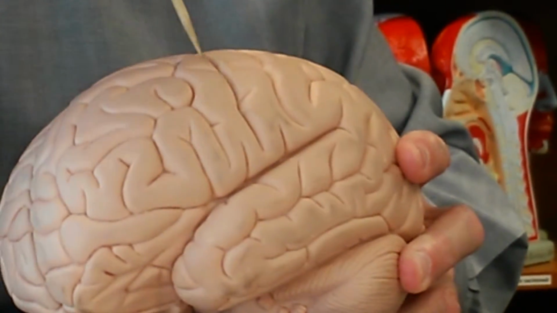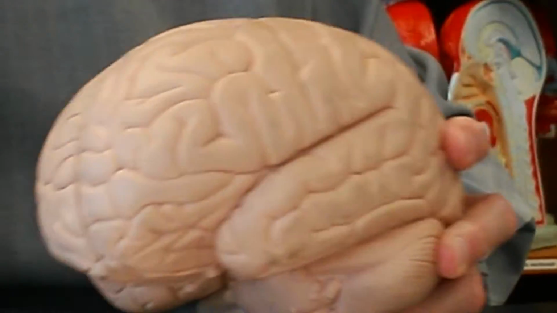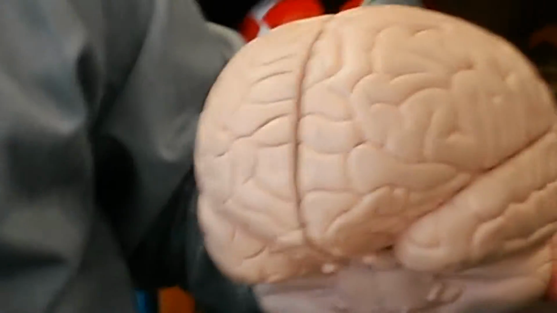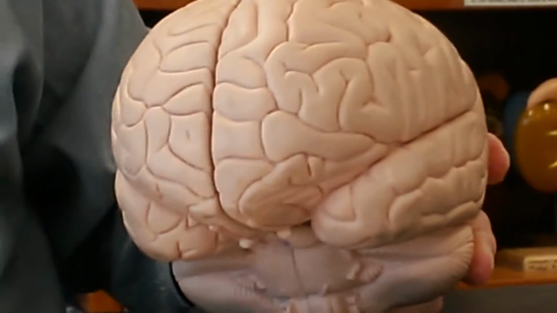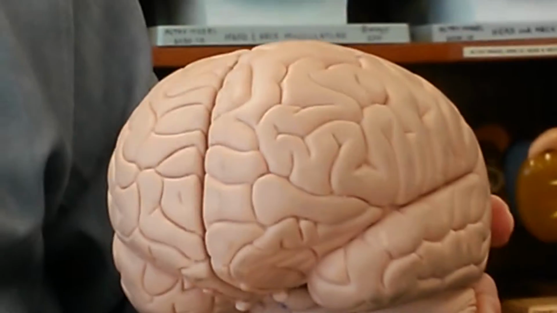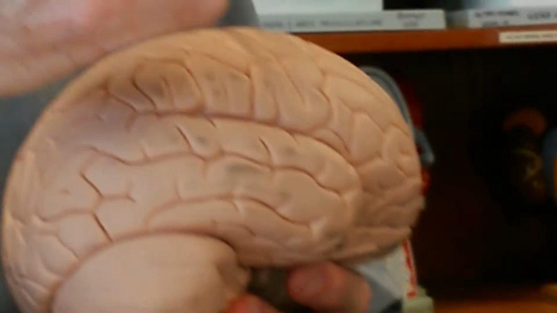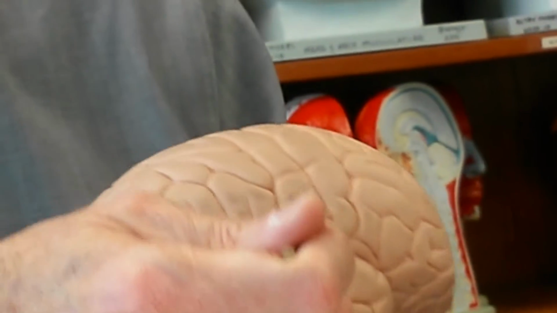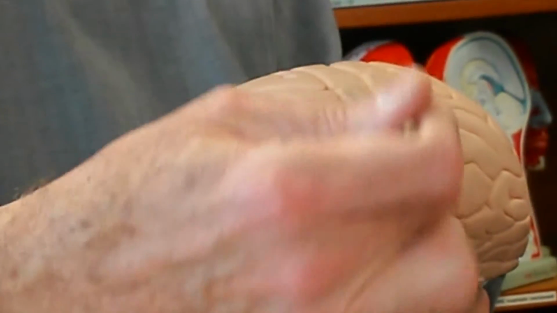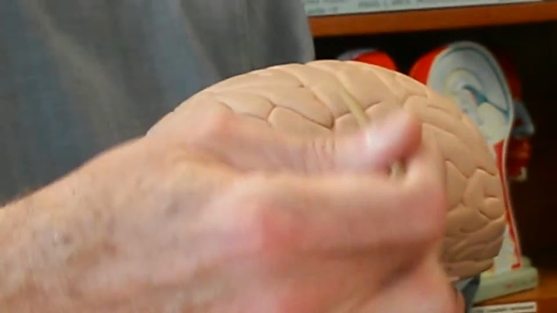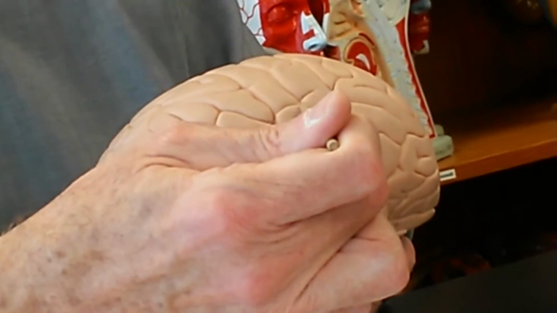So each hemisphere has its own central sulcus. The sulcus is a shallow groove between gyri, between bulges of the cerebrum. So, back to the right central sulcus, which separates this gyrus from this gyrus. So the gyrus I'm stroking at the moment is the right post-central gyrus. Why post? Because it's posterior to the central sulcus.